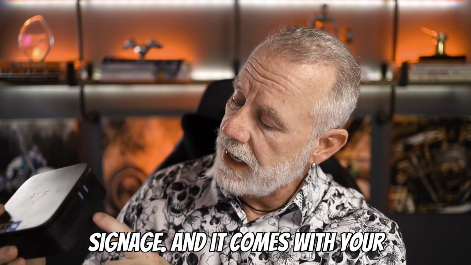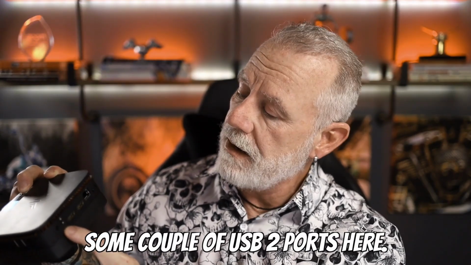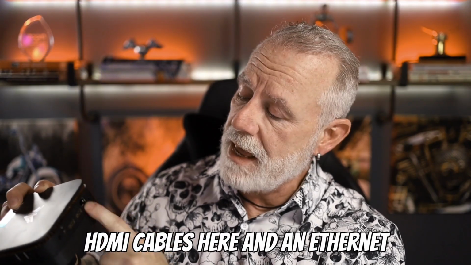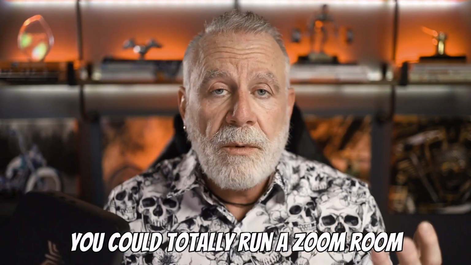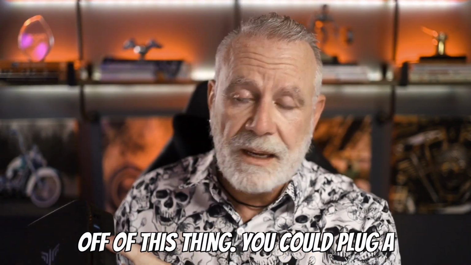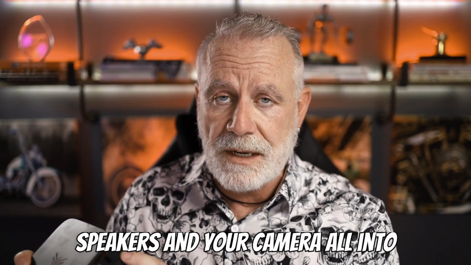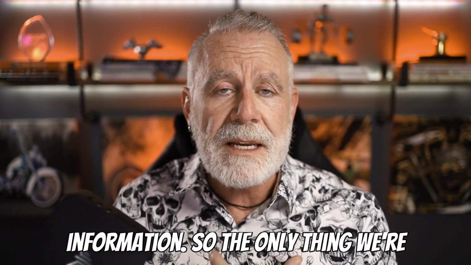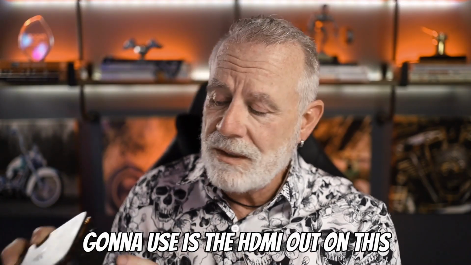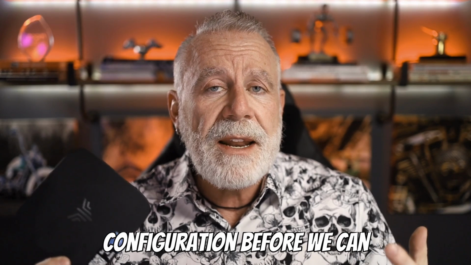And it comes with your standard USB 3 ports here. You got a couple of USB 2 ports here, a couple of HDMI ports here, and an Ethernet port. That's all you need. Also, there's built-in wireless with this thing. You could totally run a Zoom Room off of this thing. You could plug in a keyboard, a mouse, and peripherals like your mic, your speakers, and your camera, but we're not using it for that. We're only using it to display information. So the only thing we're going to use is the HDMI out on this NUC. And this came pre-built with Windows 11, but we have to do some configuration before we can actually deploy it.